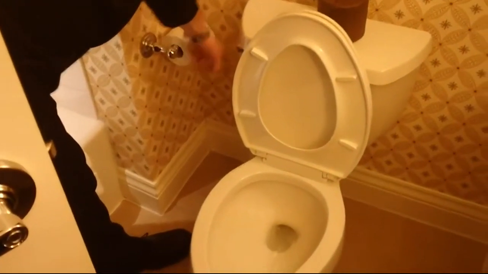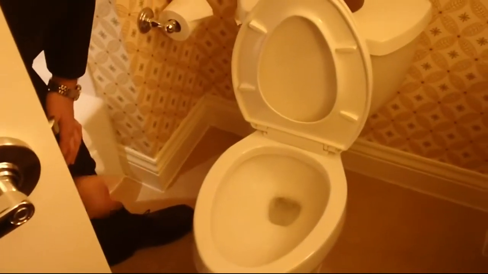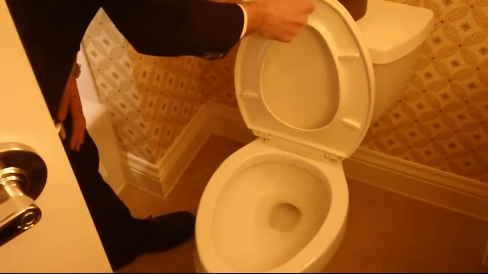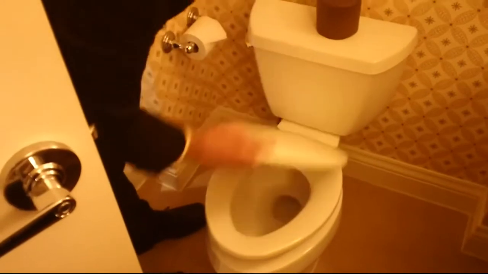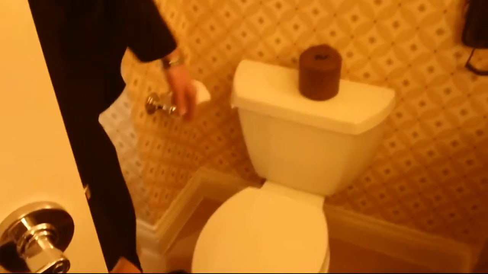Solid flush right there, looking good. Water went down perfectly. There's no issues, no funny sounds or anything coming from it. Grade A toilet right here. Of course, we got a telephone. Definitely want to check that. Make sure we have a dial tone.